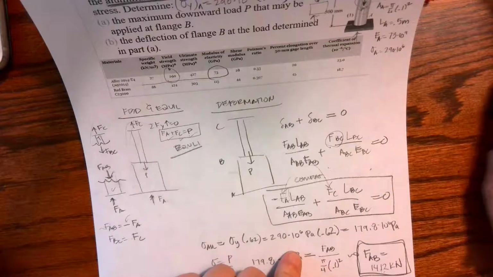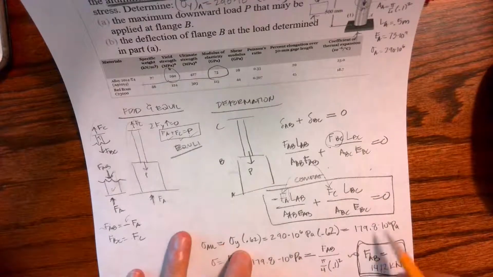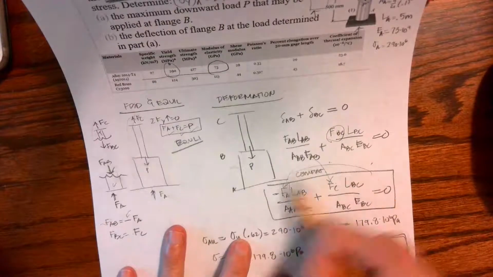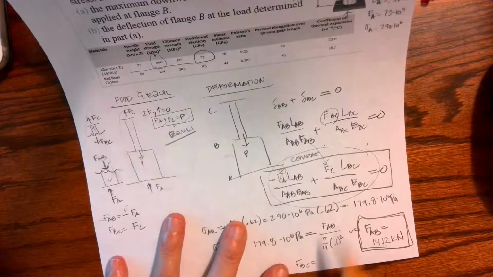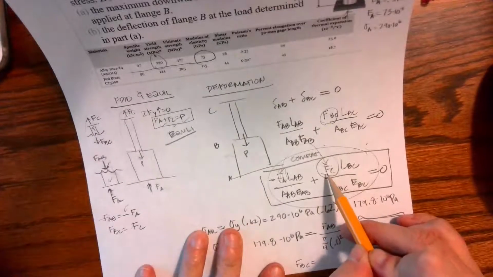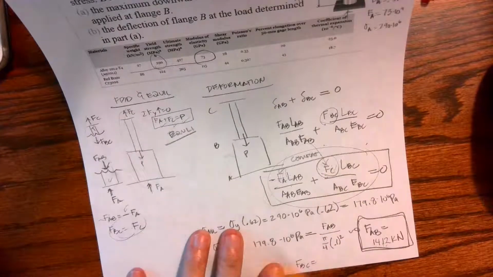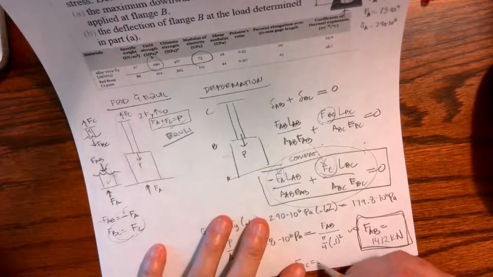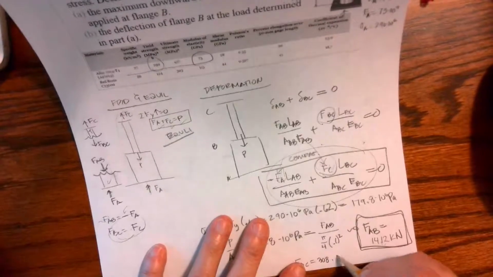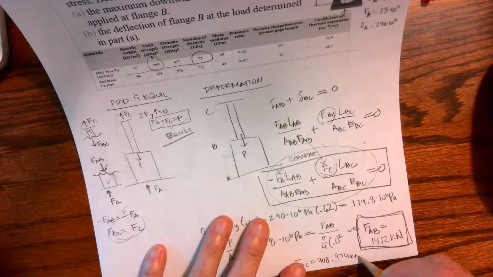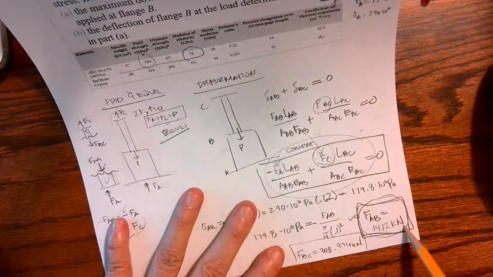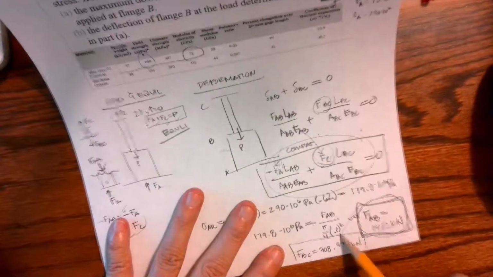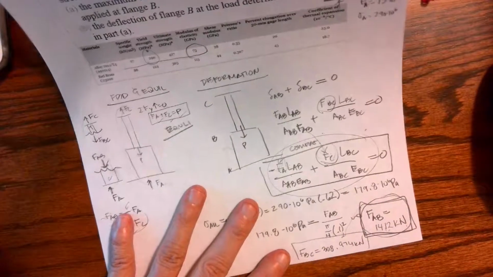When I plug that back in, I get the force in BC, because if I know force C, I know force BC. I find the force in BC is 308.974 kilonewtons. So I've met the requirement of 0.62 yield, and I've calculated now the internal force of BC.